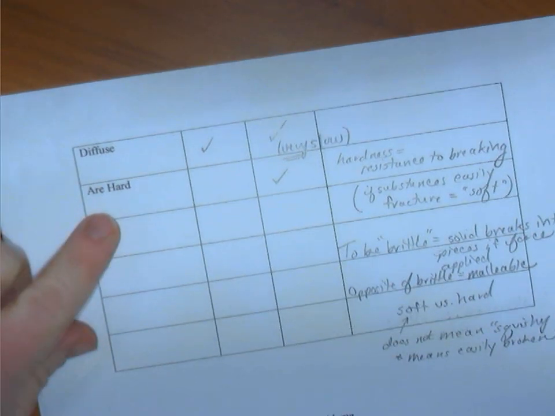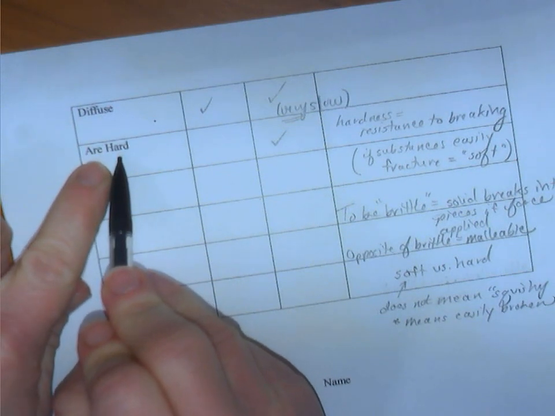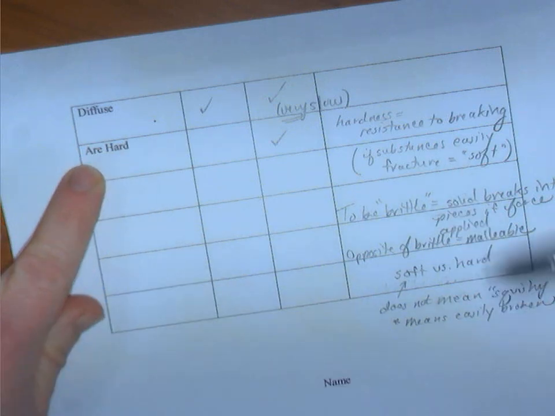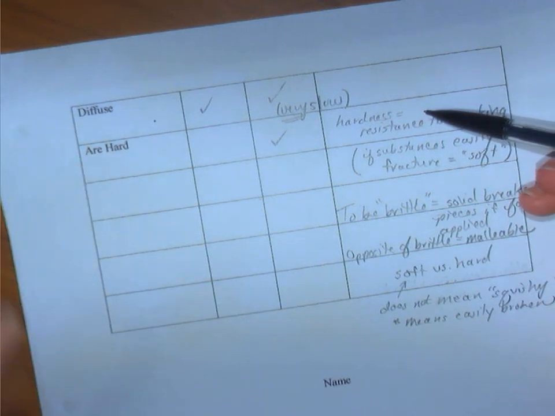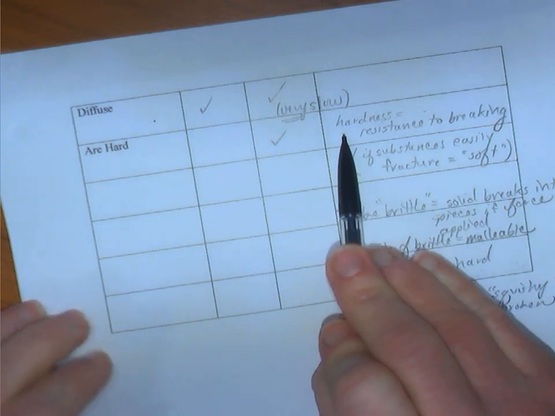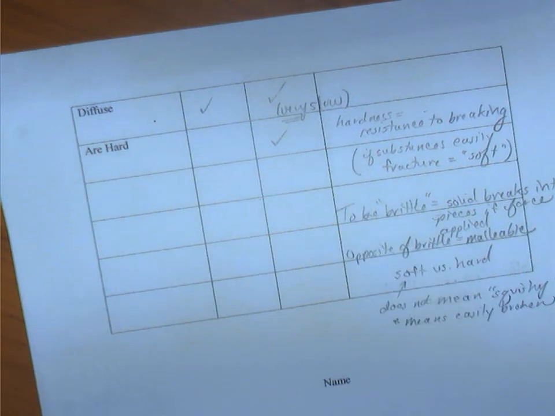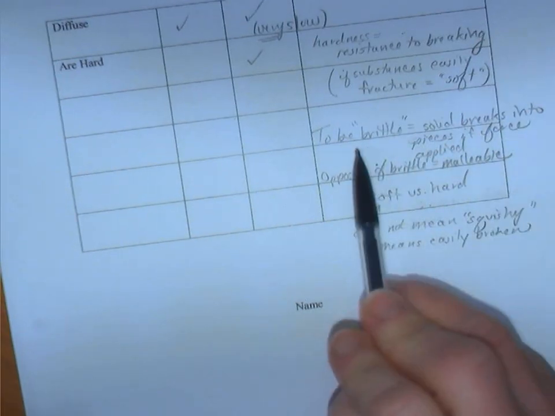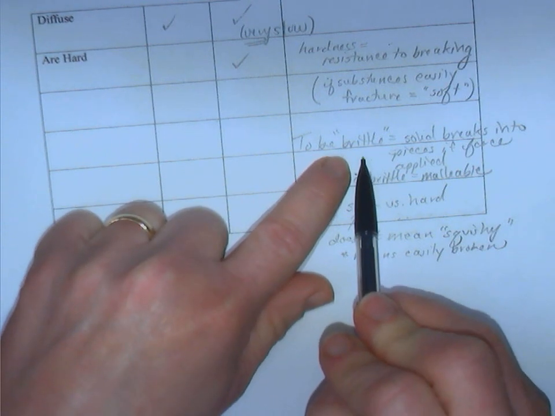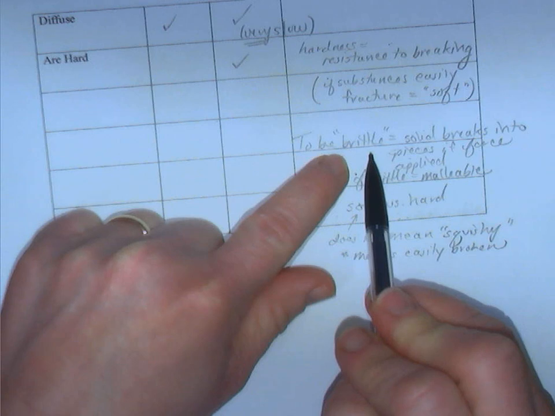We would call only solids to be hard. Now, just to review this term, because it'll come up in the next couple of videos. Hardness is a substance's resistance to breaking. The harder the substance, the more force you have to exert on it to break. Now, to call something brittle, that just means when you exert pressure on it, it will break into pieces like glass.